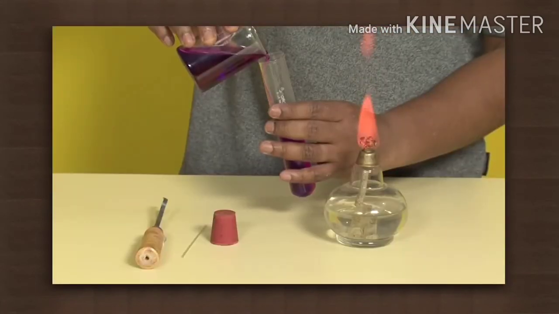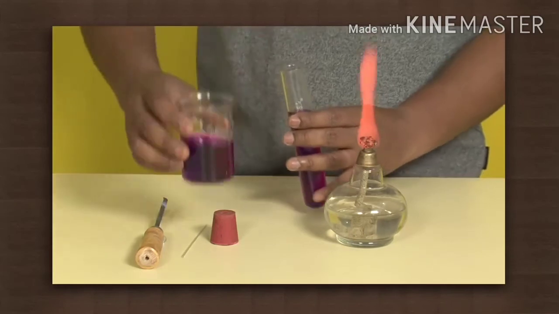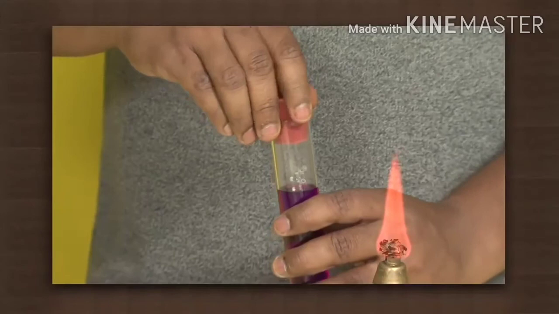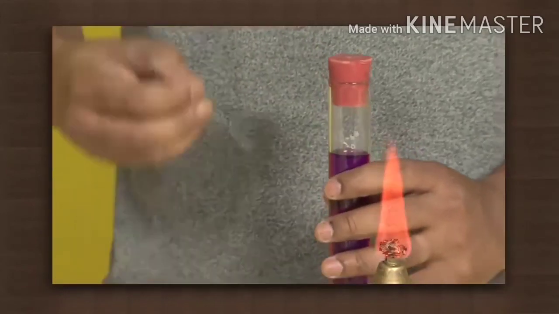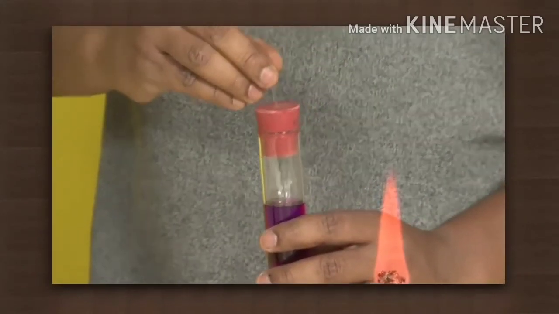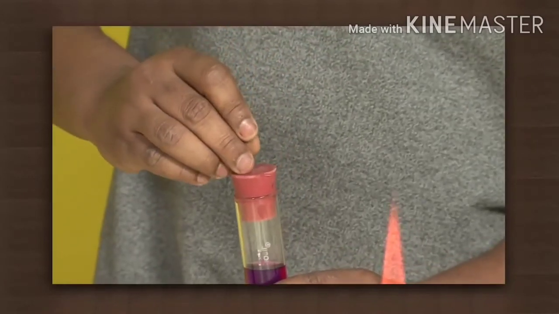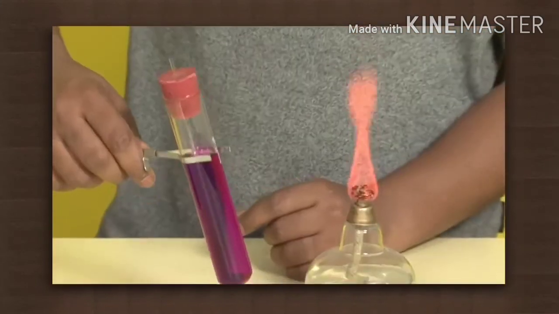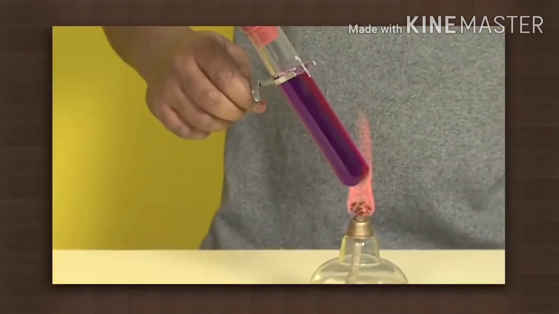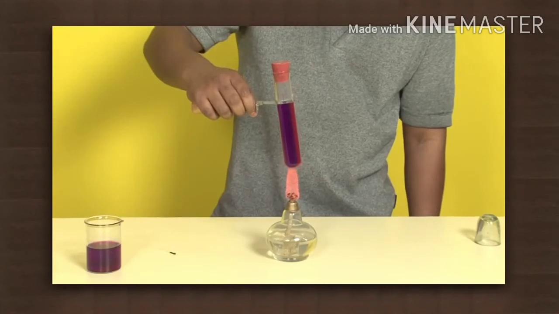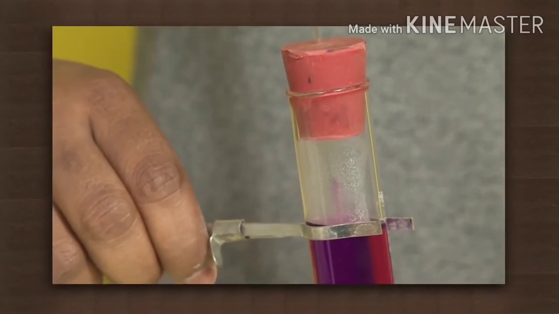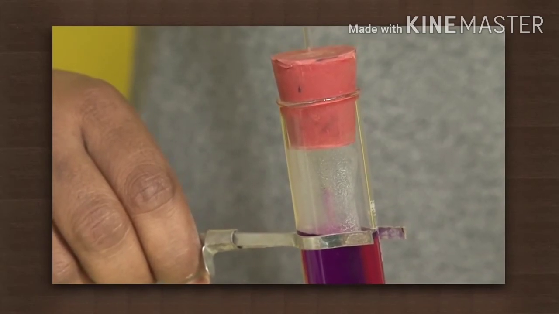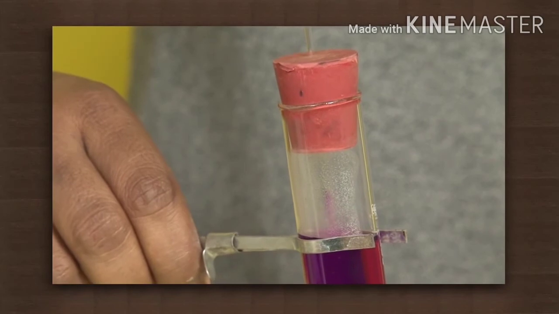Fill the test tube with colored water. Close the mouth of the test tube with a rubber cork. Through the cork, pass a capillary tube such that its end is immersed in the water. Note the level of the colored water in the capillary tube. Now heat the test tube. After some time, note the level of the water in the capillary again. The level of water in the capillary tube has gone up. So the liquid has expanded with the heat.